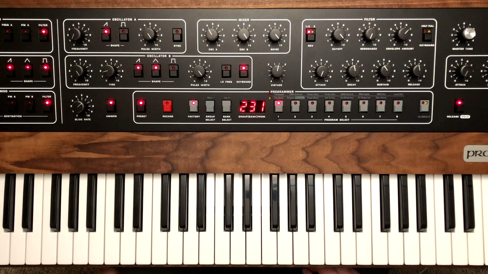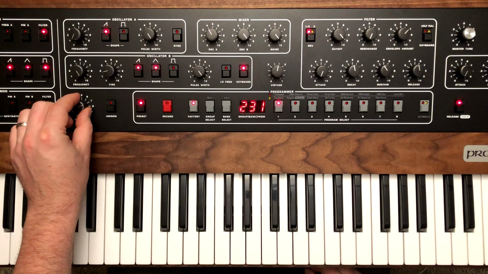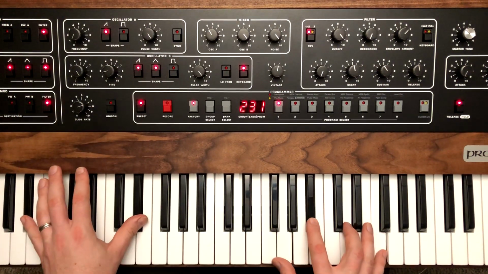But other than that, what a great feature this Unison glide is. It just sounds so cool.